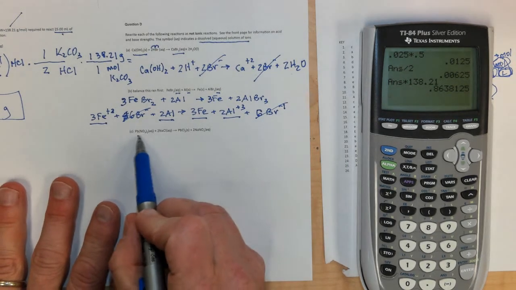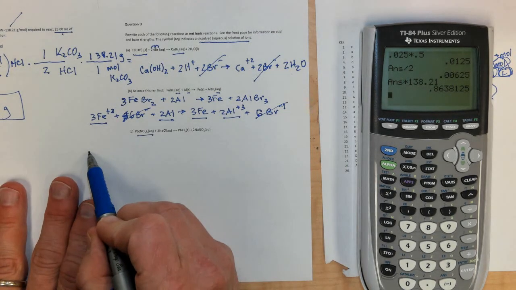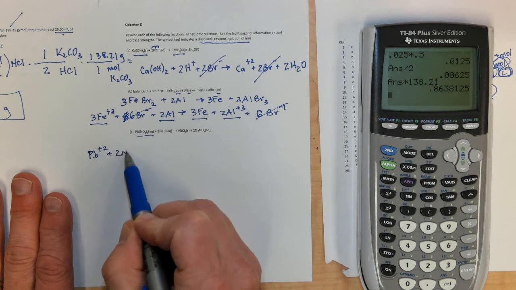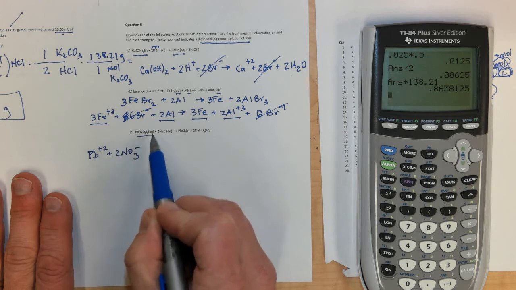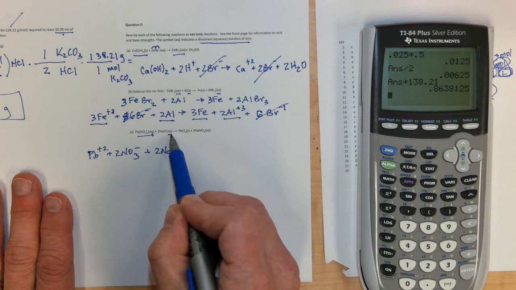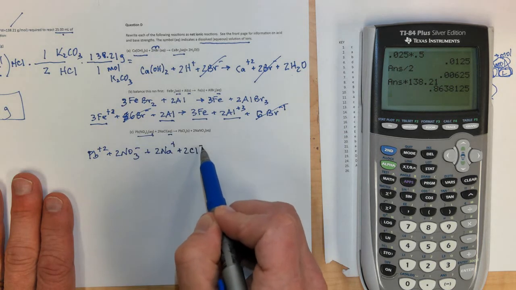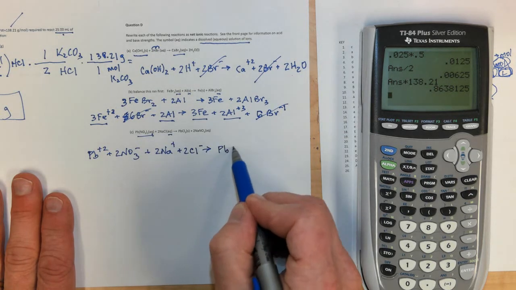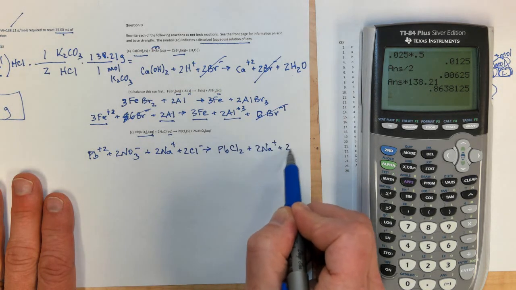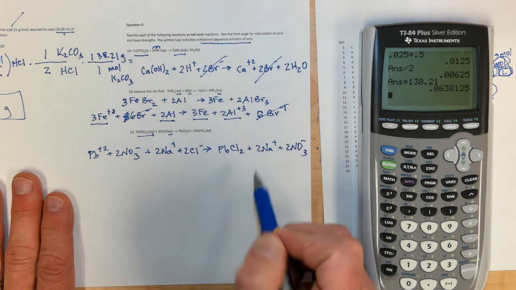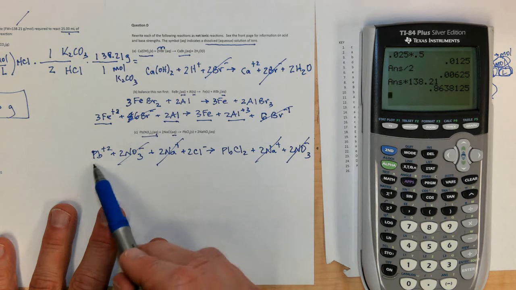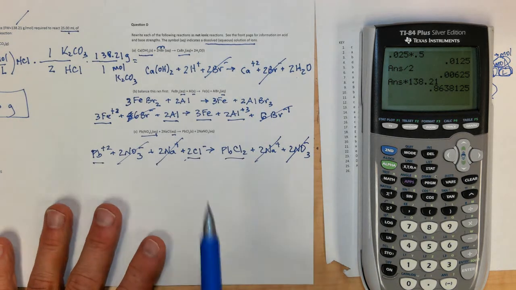And the last one, split it because it's aqueous, all nitrates are soluble. Aqueous. The Na's would cancel, the nitrates would cancel, and the remainders would be our net ionic equation.